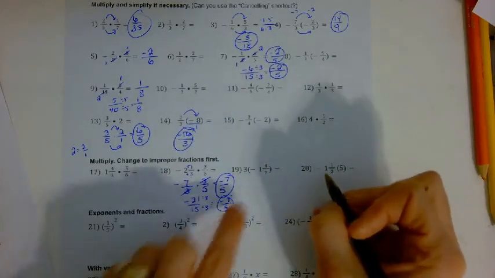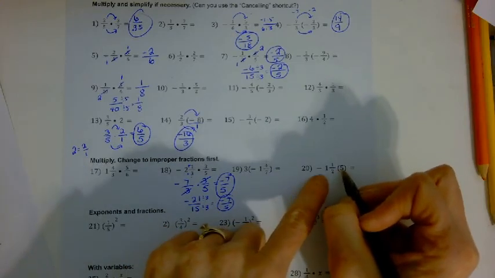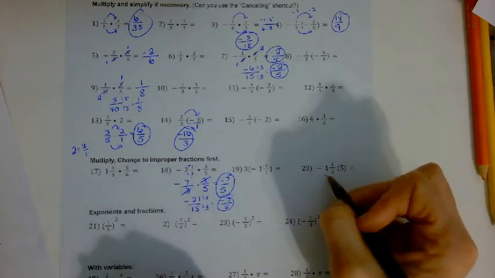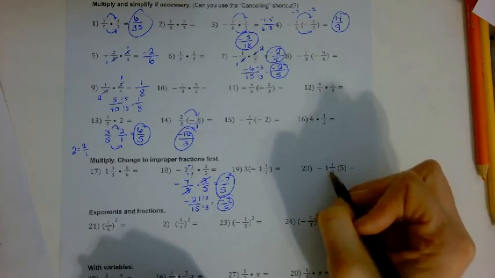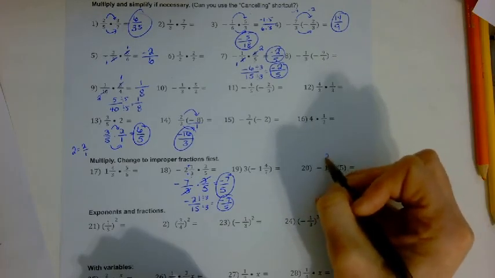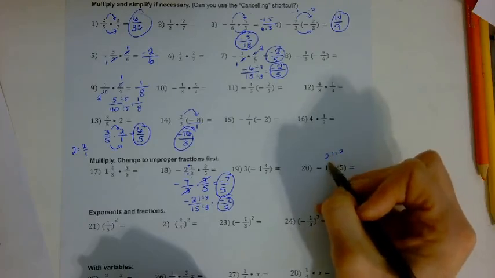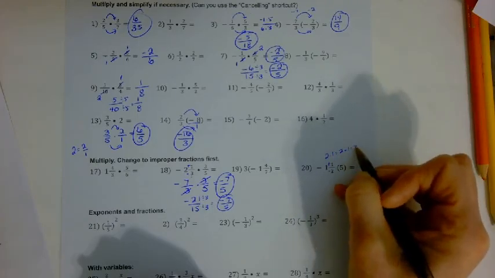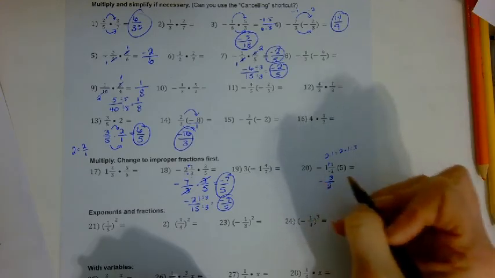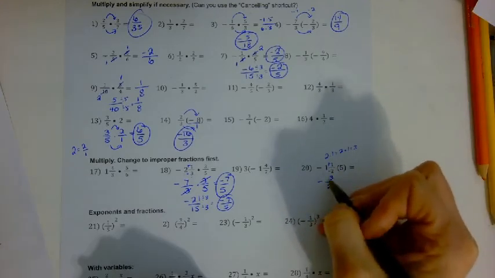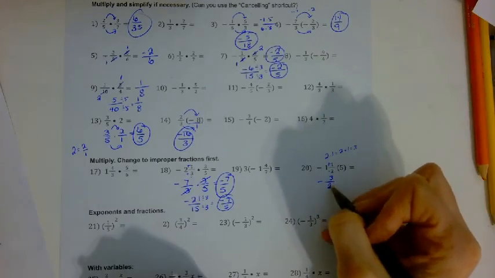So here I have negative 1 1/2 times 5. So I'm going to change this into an improper fraction. So that's 2 times 1 is 2. Then I add the 1, that's 3. So I get 3 over 2. But it's negative. So I just changed 1 1/2 to the improper fraction 3/2, and I make it negative.